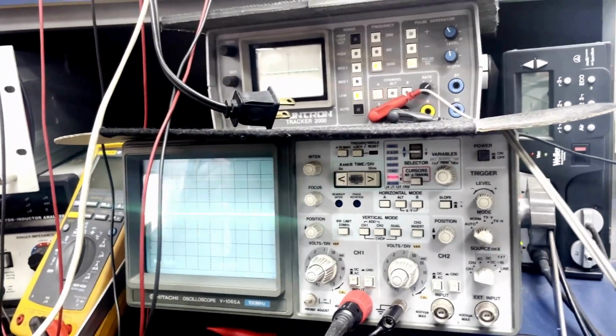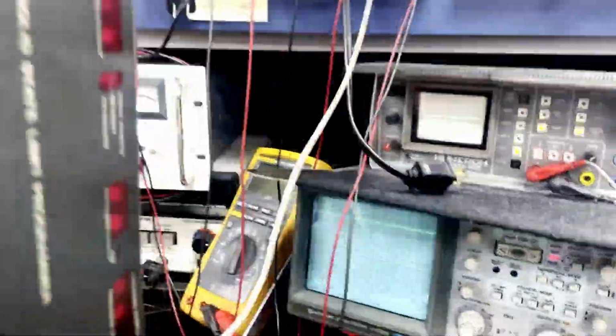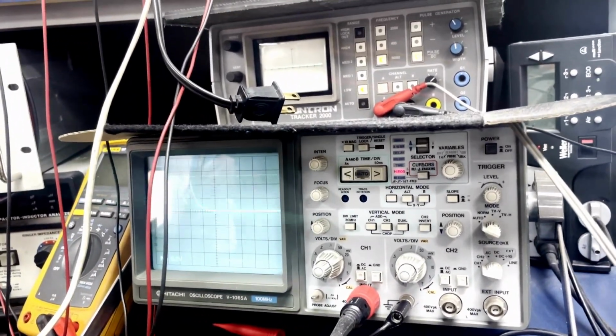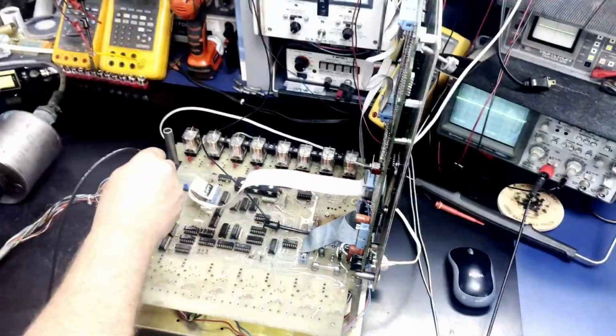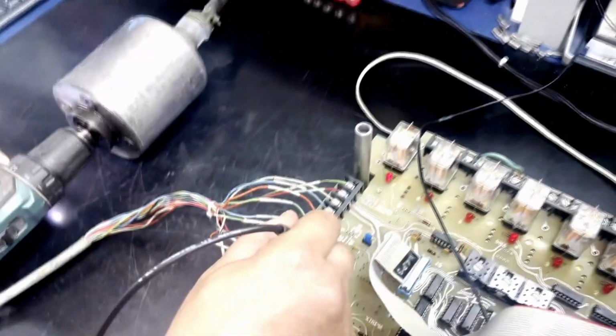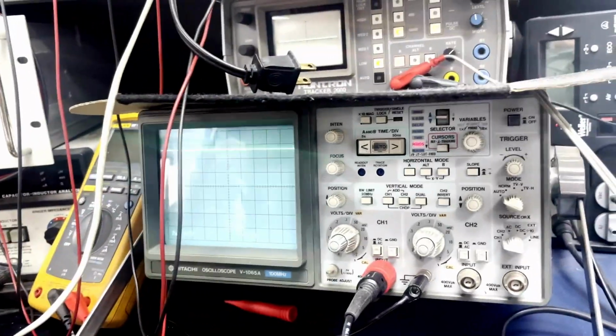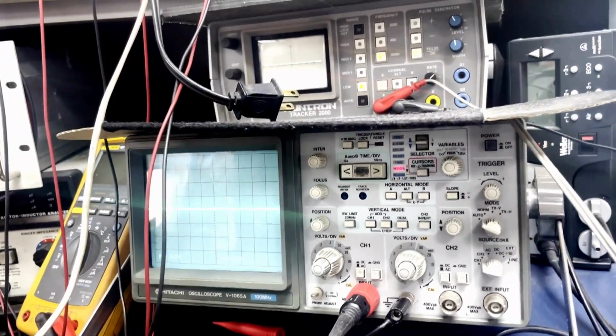Now we will show the next line state. And the relays on the board firing. We will test the next channel. And we will look at the oscilloscope. And finally, go to our last channel.